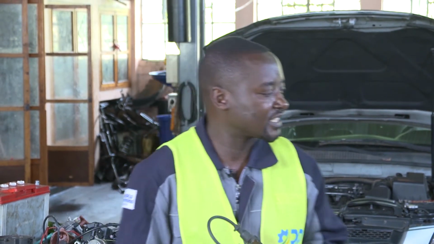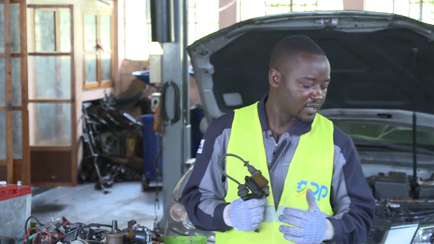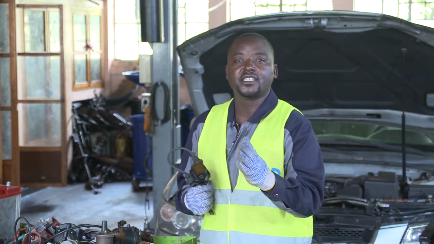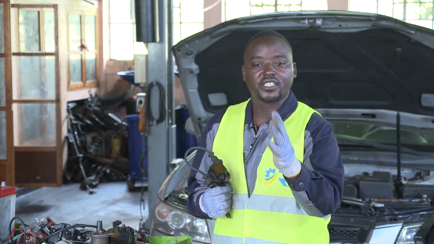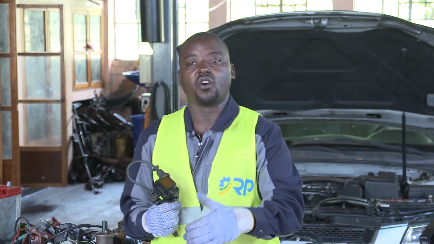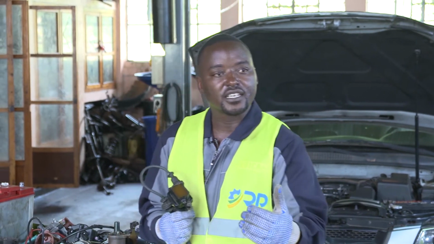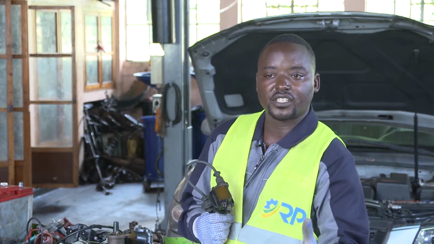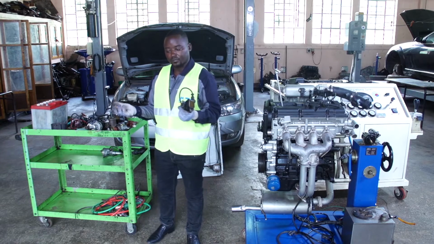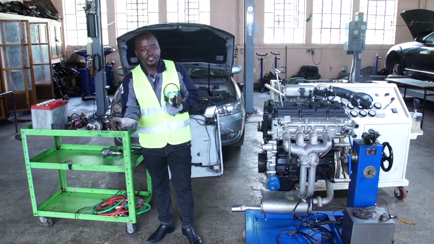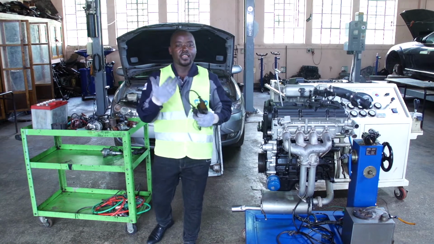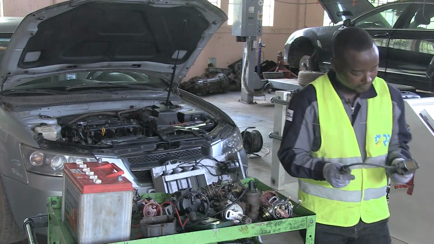That engine speed sensor will show us the first cylinder of the engine. That first cylinder will be ready to receive the spark in order to ignite that air-fuel mixture.